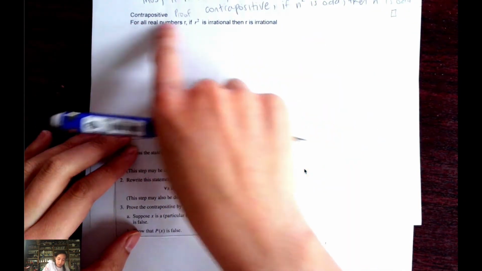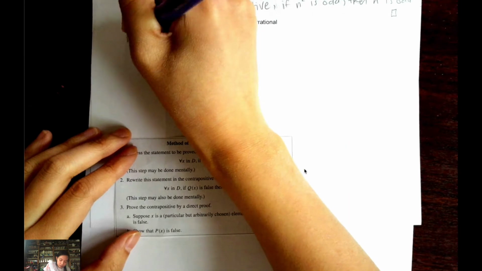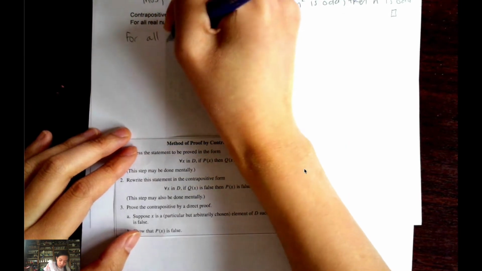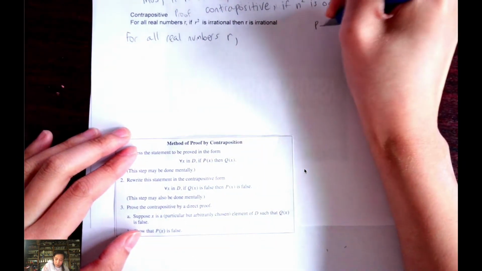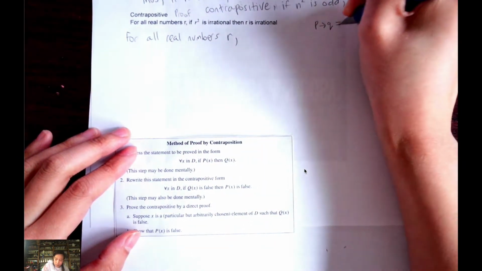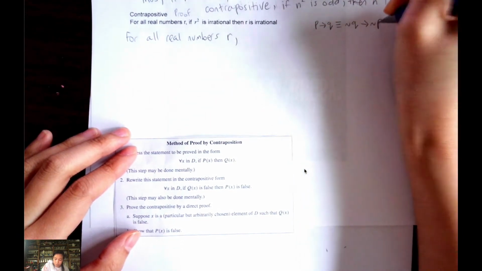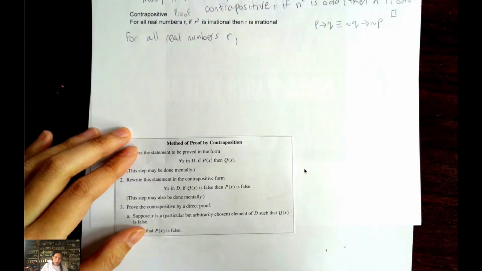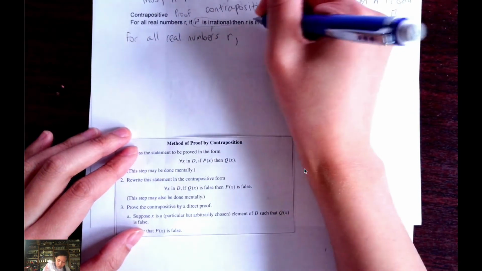So we start with the "for all" part, so that stays the same. For all real numbers r. And then remember that P implies Q is logically equivalent to the negation of Q implies the negation of P. So here, P is this and Q is this.